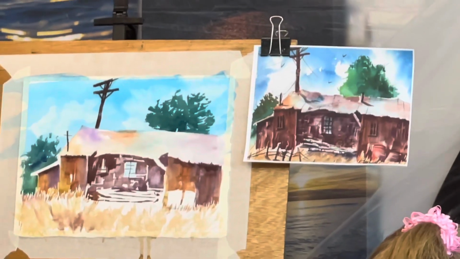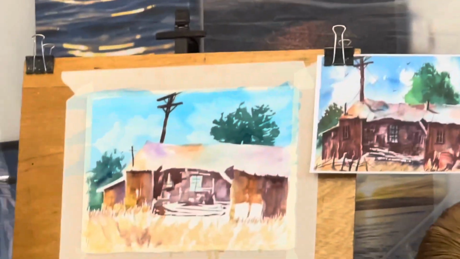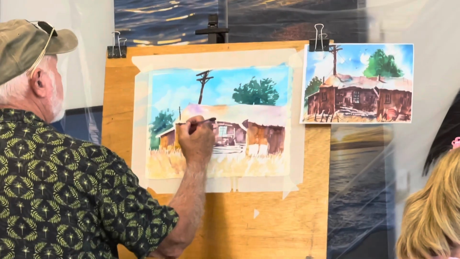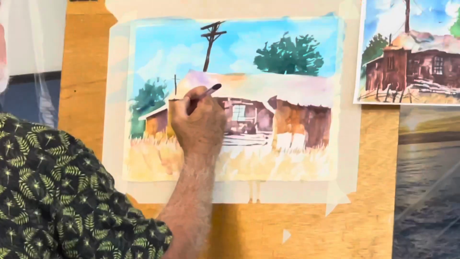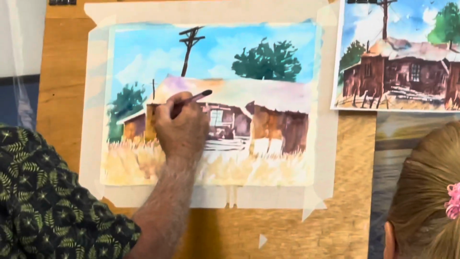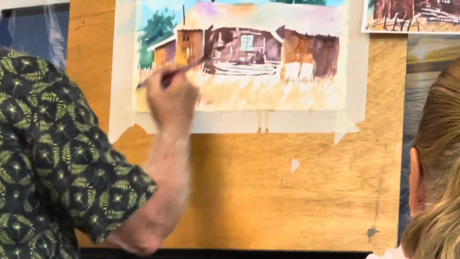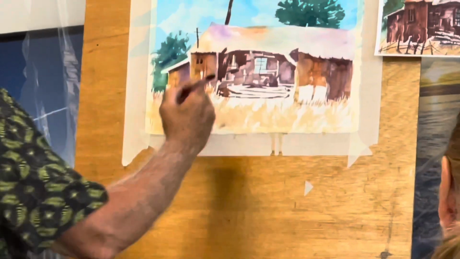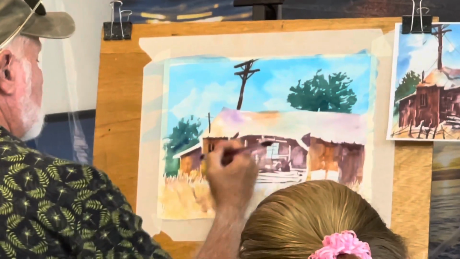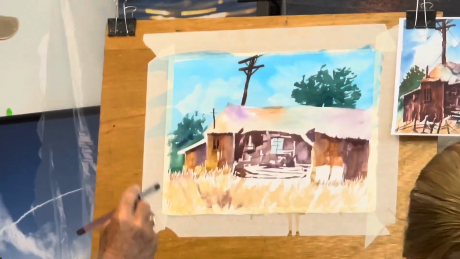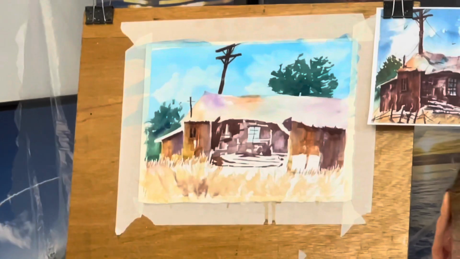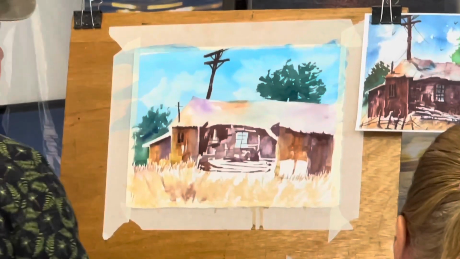So I'm gonna take the chisel edge of this 1/2-inch flat brush, and I'm going to do a swipe. See it? Do another swipe. Got it. Underneath, another one, or two. Like that. And then, I've got this damp blending brush in my hand.